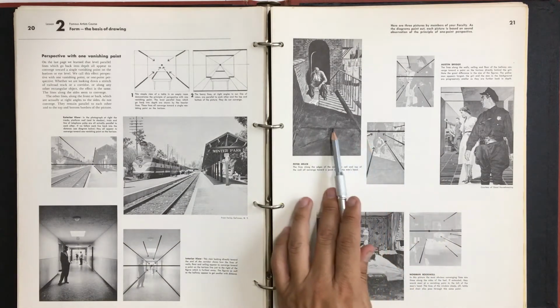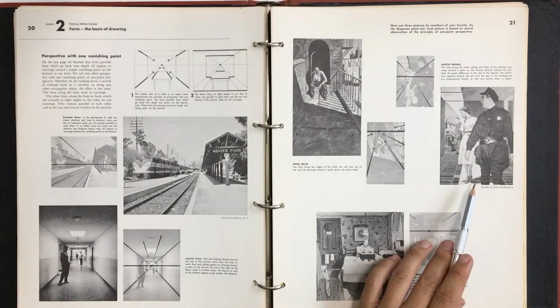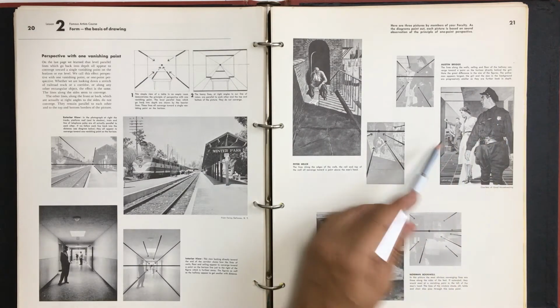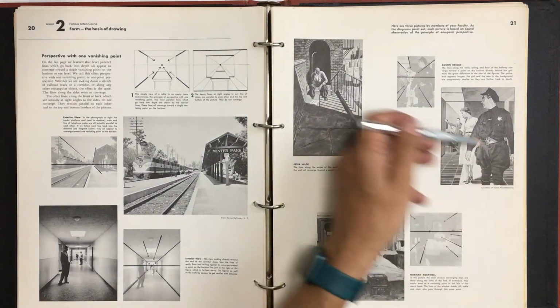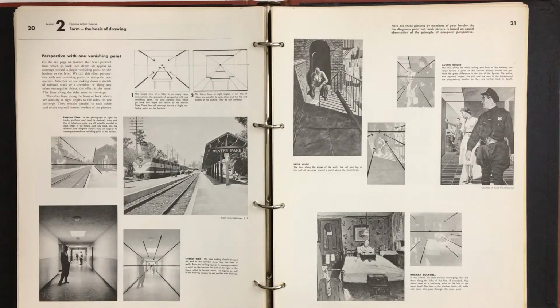There's a great picture by Peter Helk. Here's another Austin Briggs shot. Again, you can see these lines are going there, right? Norman Rockwell.